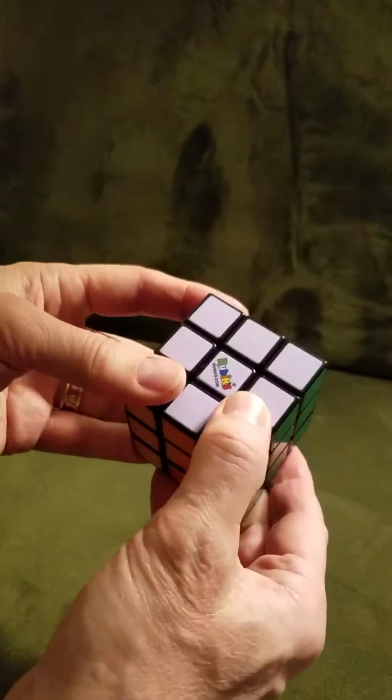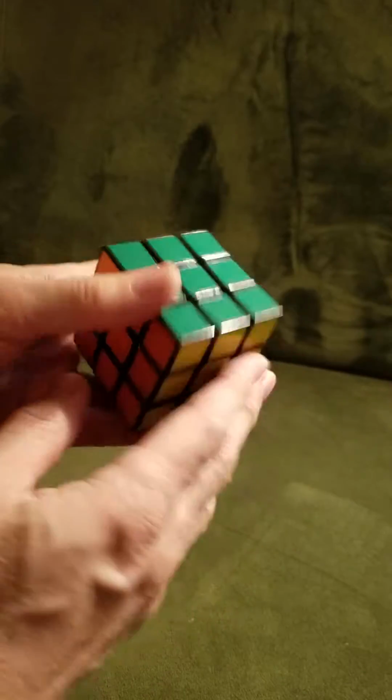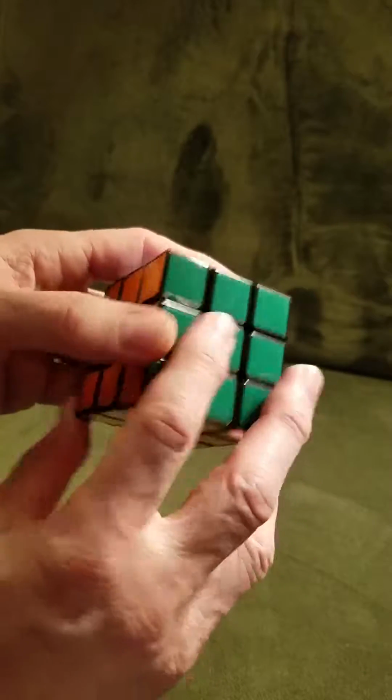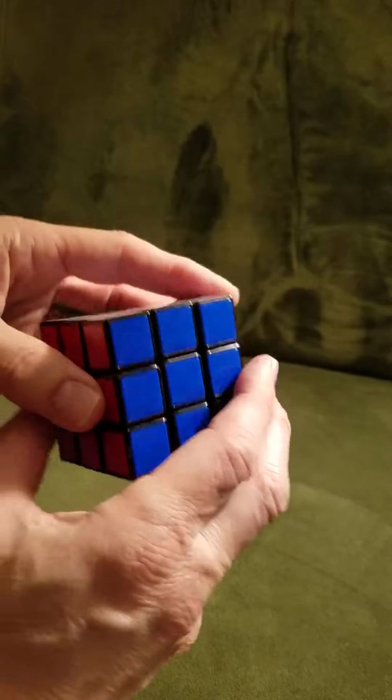It's actually set up always in this order. There's white on top, yellow on the bottom, and then you cycle around with orange, green, red, and blue.